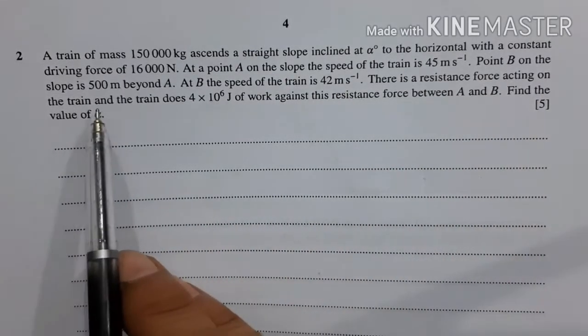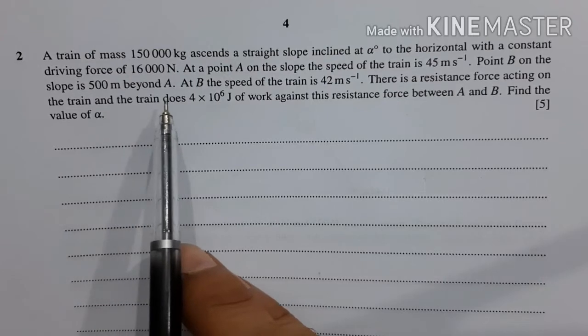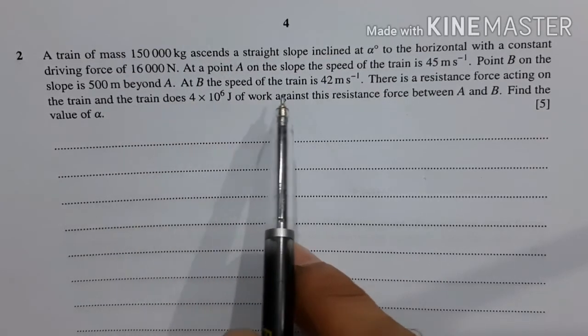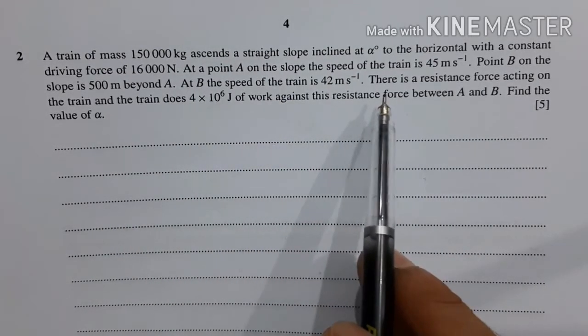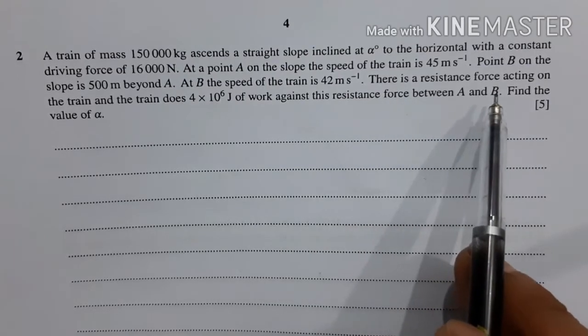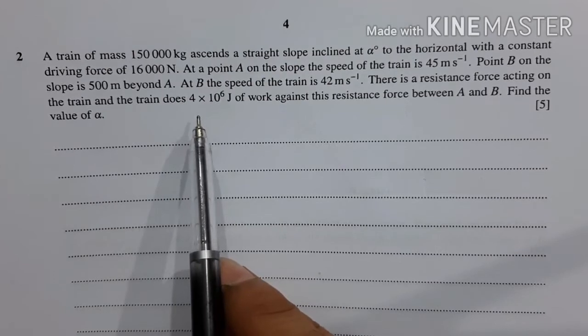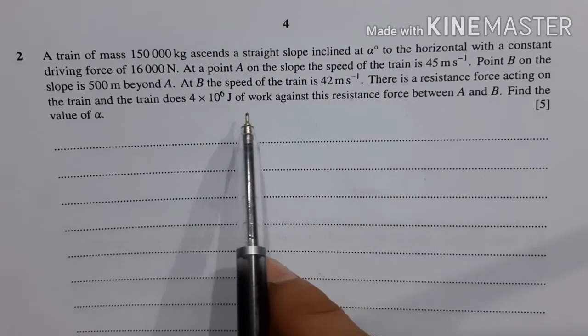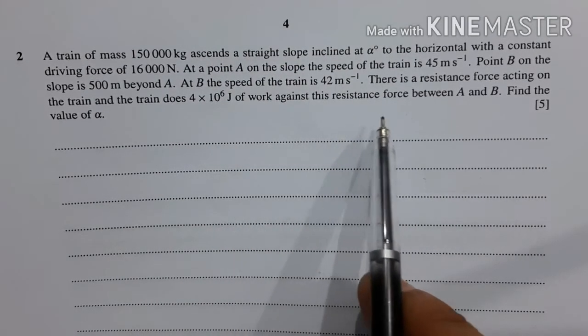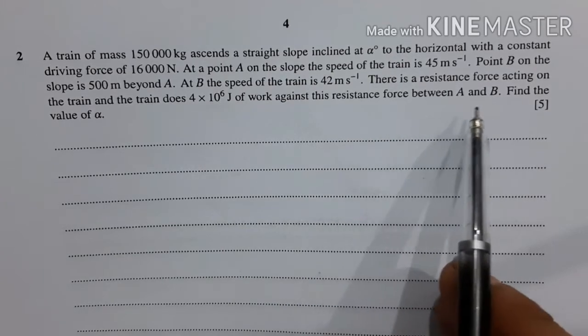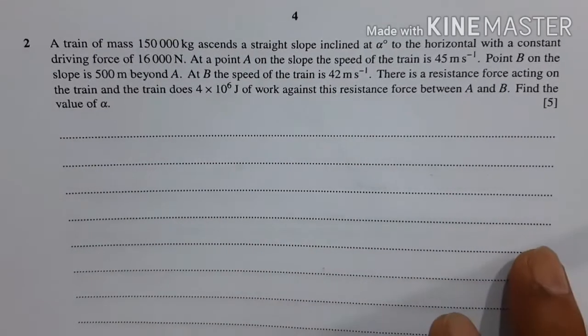Point B on the slope is 500 meters beyond A. At B, the speed of the train is 42 meters per second. There is a resistance force acting on the train, and the train does 4 multiplied by 10 raised to the power 6 joules of work against the resistance force between A and B. Find the value of alpha.